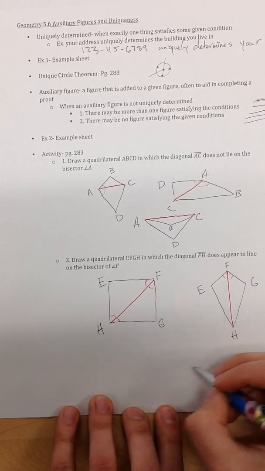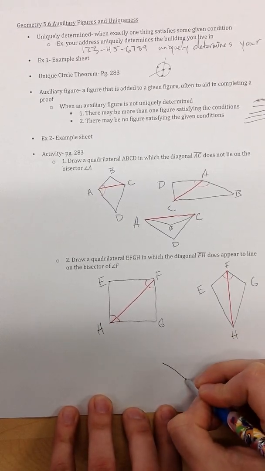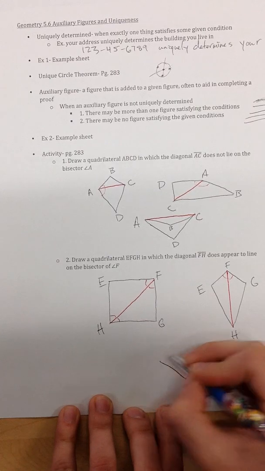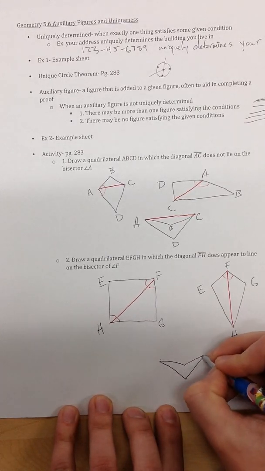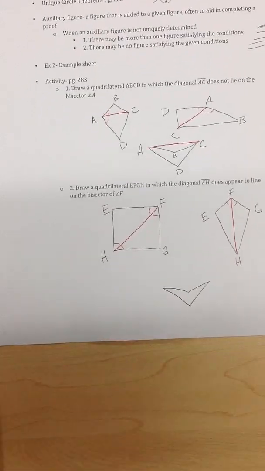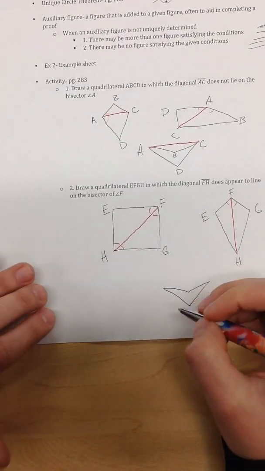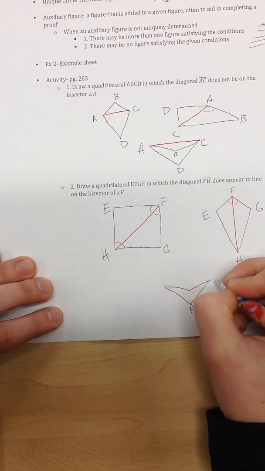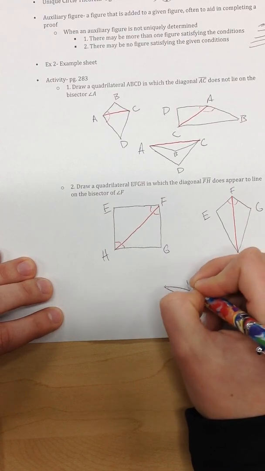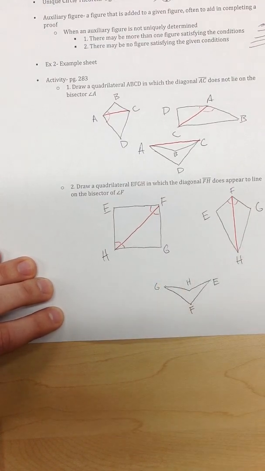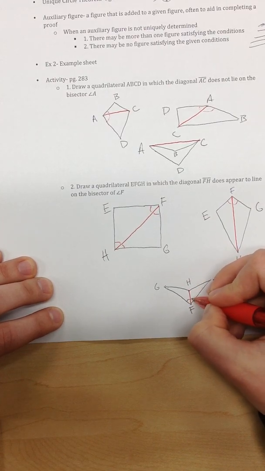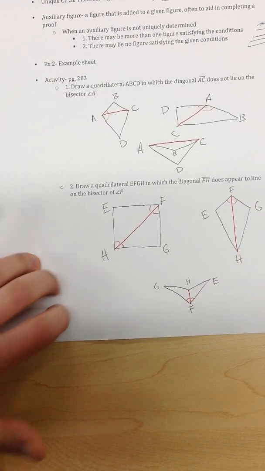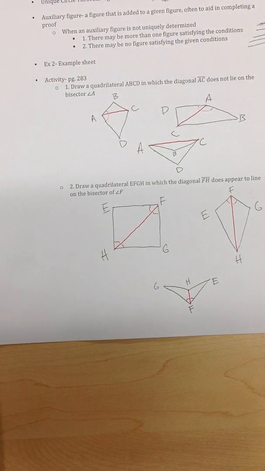We could also use the dart example. So hopefully I can draw this well here. Not great, but it'll work. Imagine that's a little bit better there. But if we label this one as F, E, H, G, when we split here from F to H, those would come out to be the same. So those are just some different examples of ones that would work.